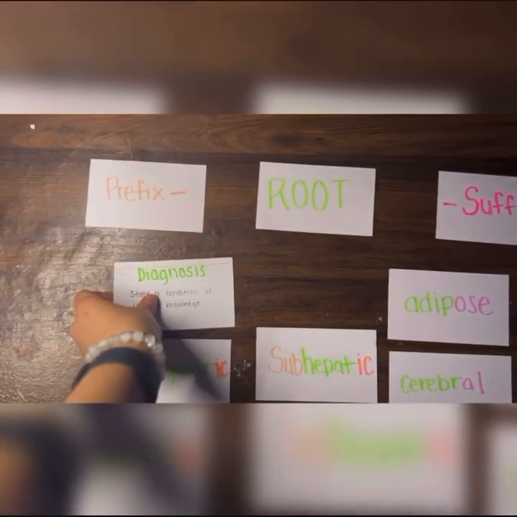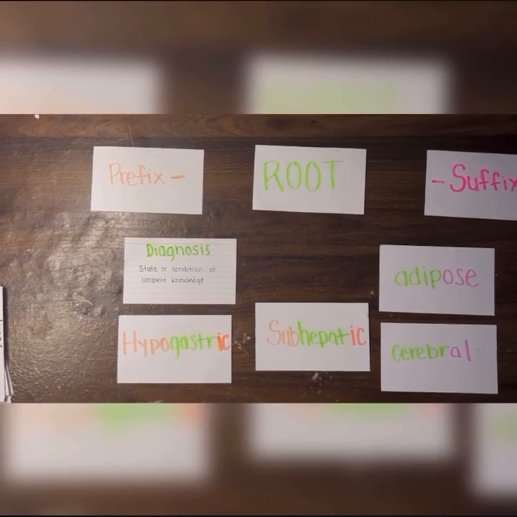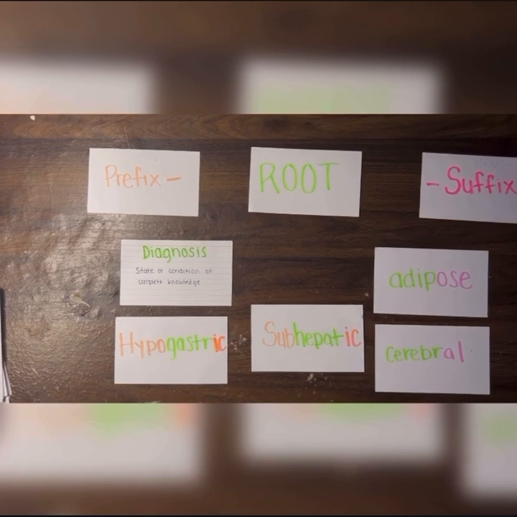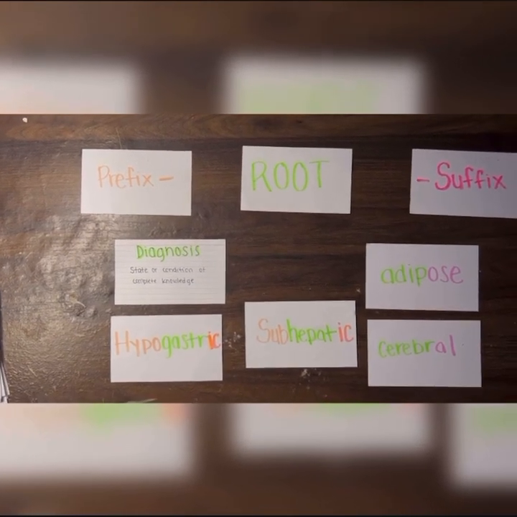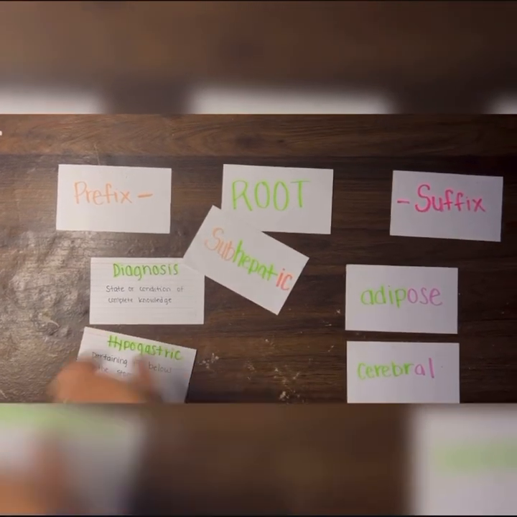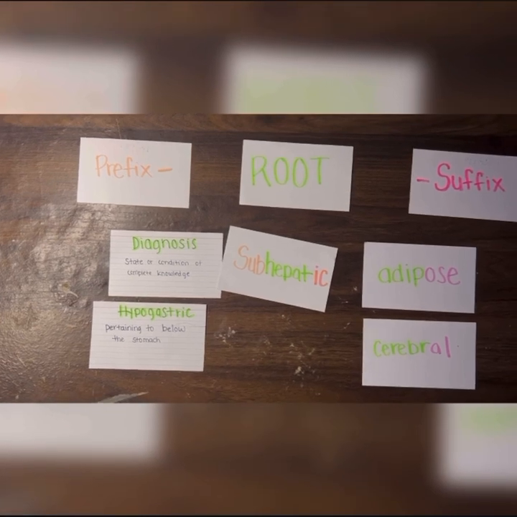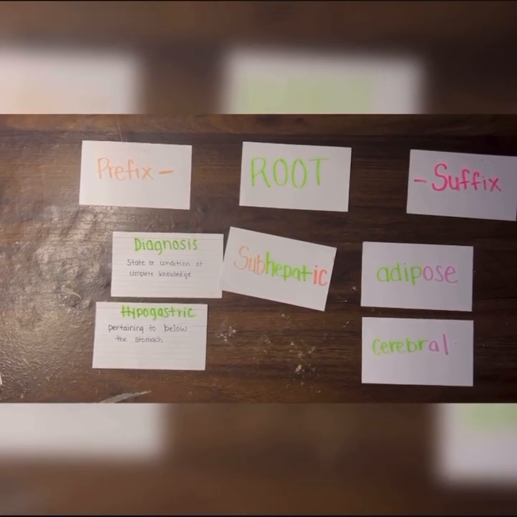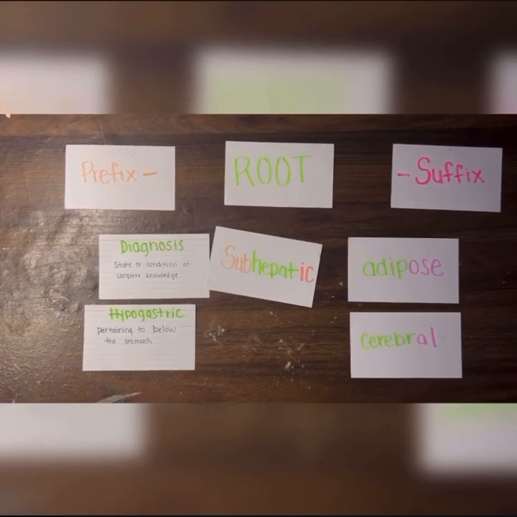Diagnosis means state or condition of complete knowledge. Osis means state or condition. Dia means complete, and nos means knowledge. Hypogastric means pertaining to below the stomach. Ic means pertaining, and then hypo means below, and gastric means stomach.